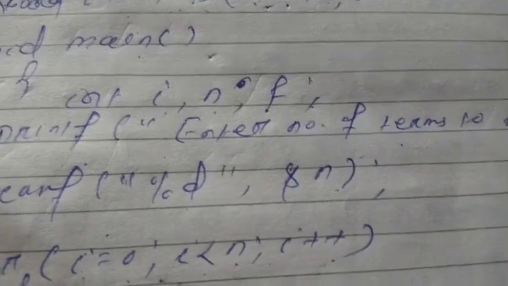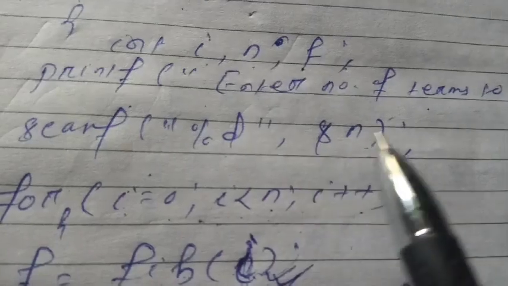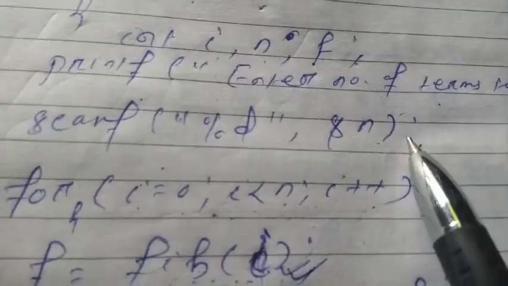Then print: enter number of terms to be generated, up to which we want to generate the series. Then you input the number, that is scanf %d &n.